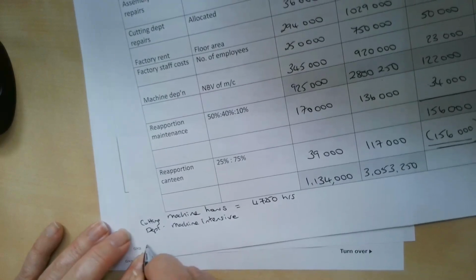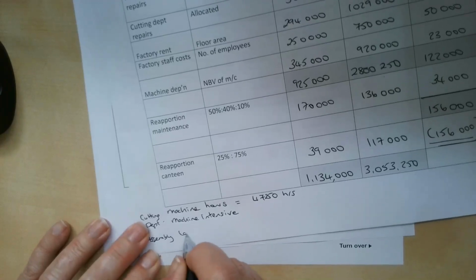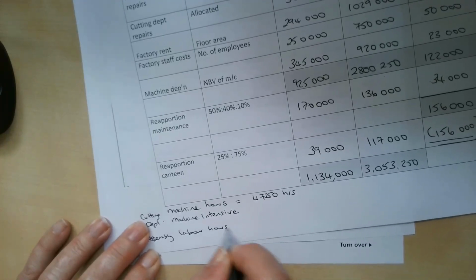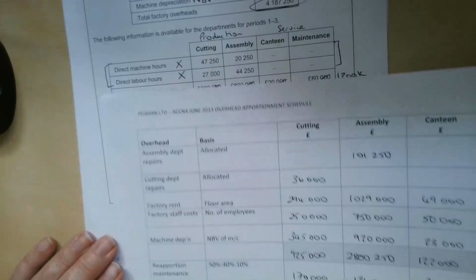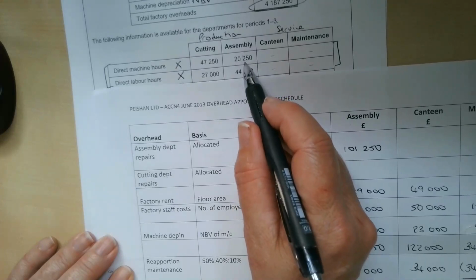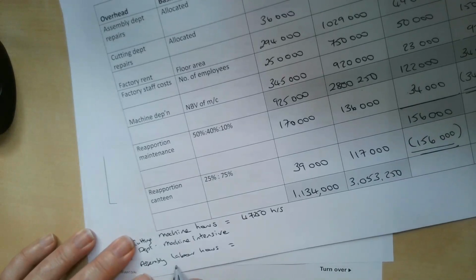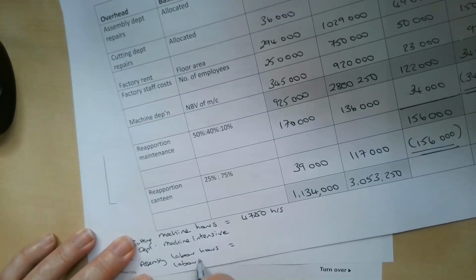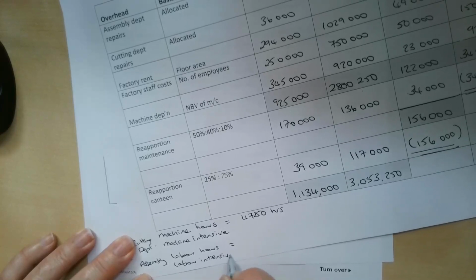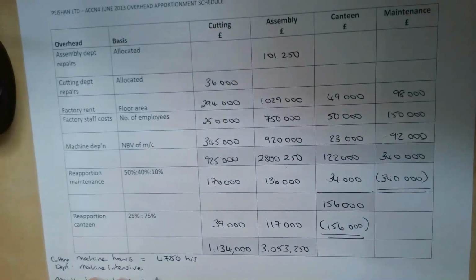And the assembly department is obviously more labour intensive. We're going to use labour hours because that is the higher of the two. So labour hours in the assembly department is 44,250 compared with only 20,000 odd machine hours. So it's obviously more labour intensive. That's the reason why, and that's how we're explaining it. The number there was 44,250 hours.